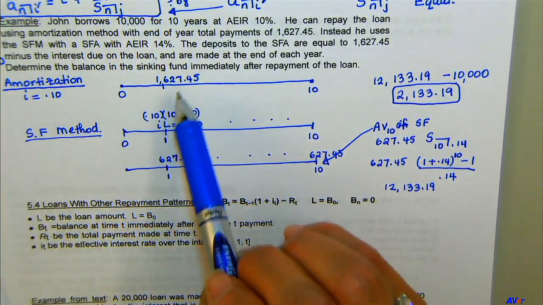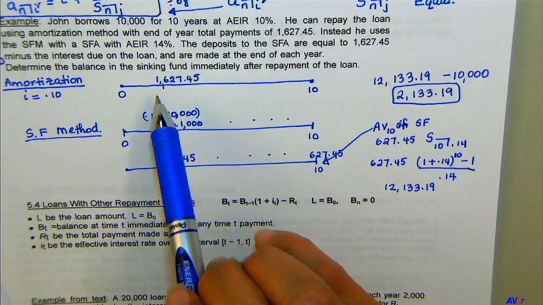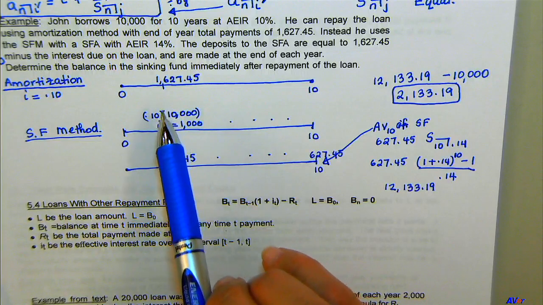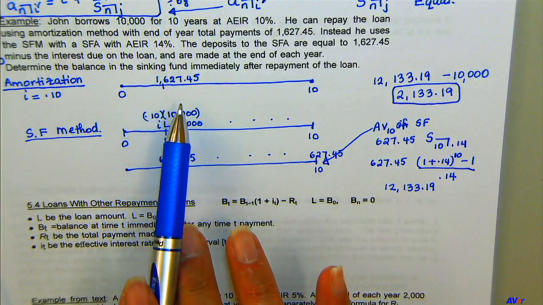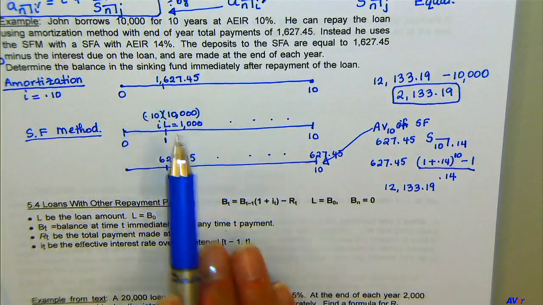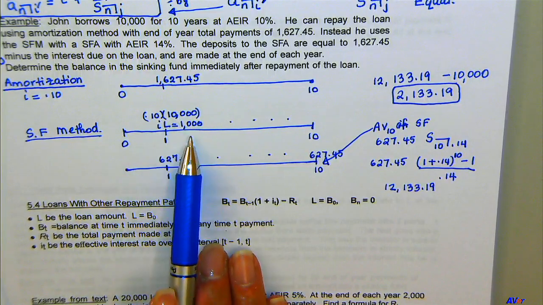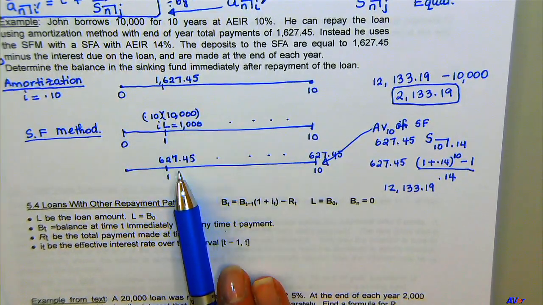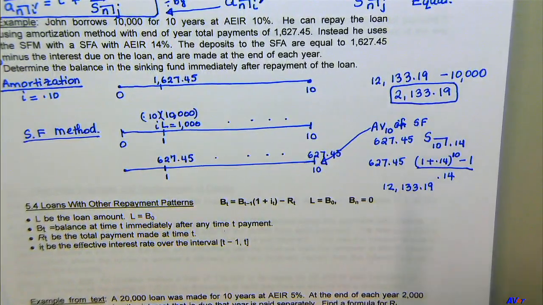This would not be 1627.45 because this amount would have been gotten by saying 20,000 equals Q a angle n, and it would be double, which means after you do IL, this would be double of 1,000, which would be 2,000, and then the rest would go into the sinking fund. So the accumulated value of the sinking fund would still be 2 times what it is now, because everything was just doubled. Does that answer your question?